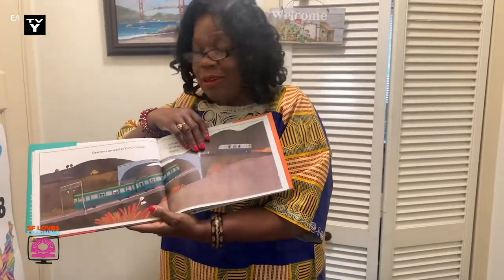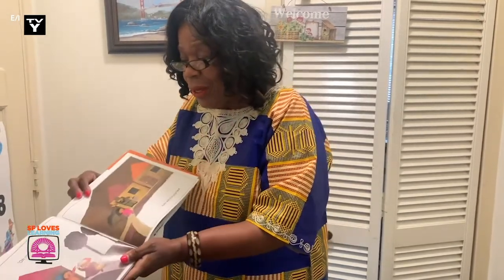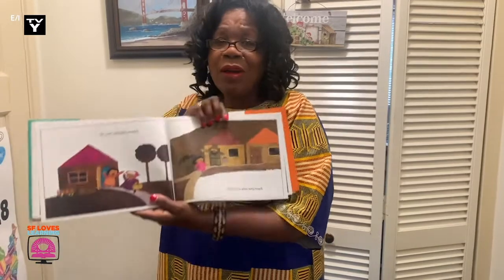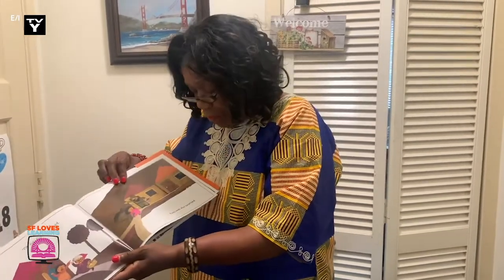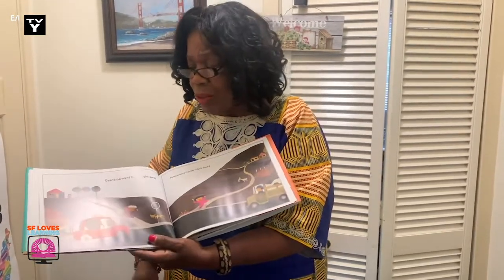Oh no, what's going to happen? They're not at their homes. They're looking for each other now. Let's see what will happen on the next page. Oh no, Grandma cried. Yumi was also surprised because what? Grandma wasn't there and granddaughter wasn't there. Oh no, boys and girls. Let's go and see what will happen next.